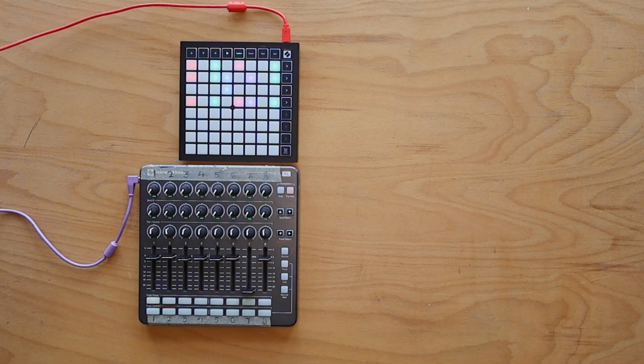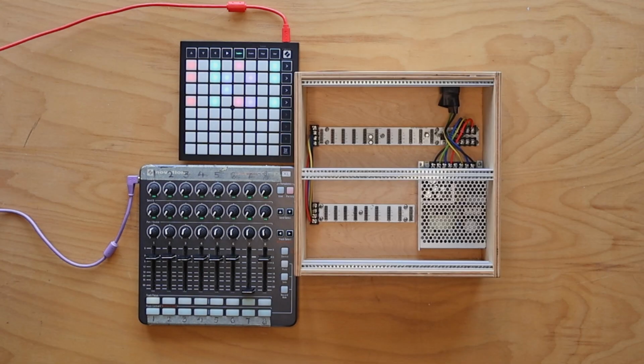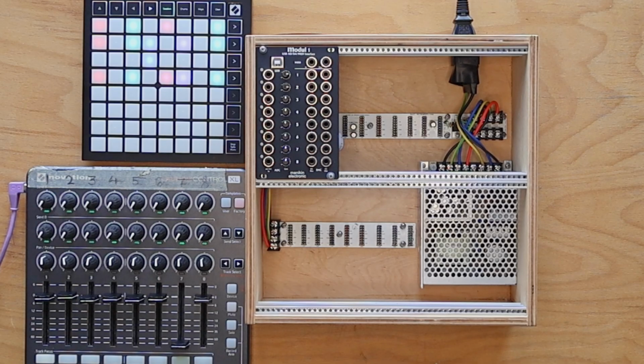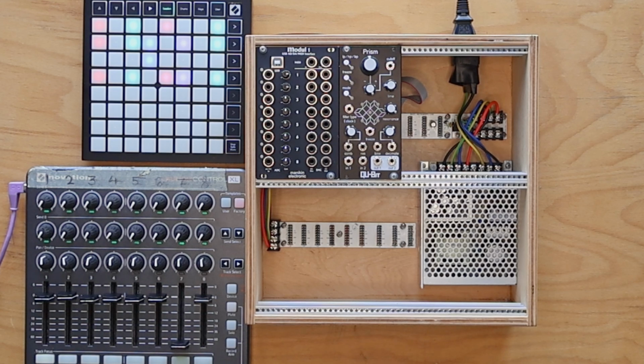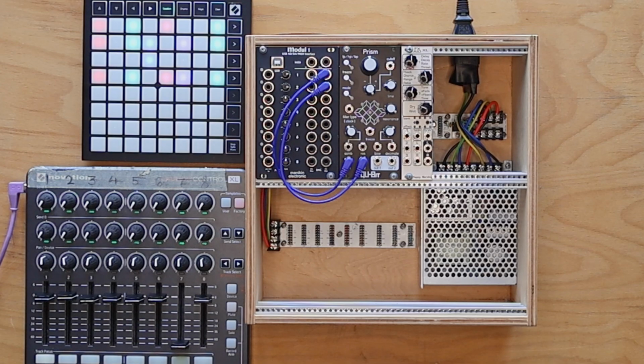So for this exercise, I'm going to use my trusted old little case from Bastl. And as an audio interface, I'm going to connect the Model 1 from Mannequin Audio. And as a first effect, let's add Prism from Qu-Bit. It's a stereo filter with built-in bit crushing and a comb filter kind of delay. And then I'm going to add an FX8XL from Happy Nerding. It's a really great multi-effects module with lots of different cool effects. For this, I'm going to try out the reverb and delay effects.